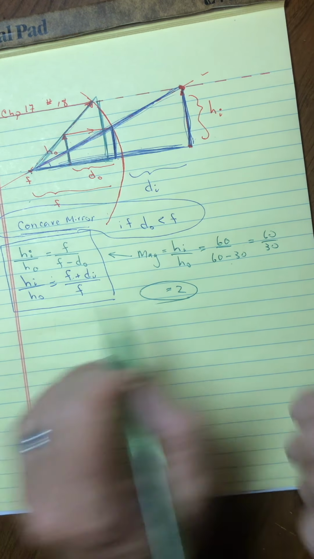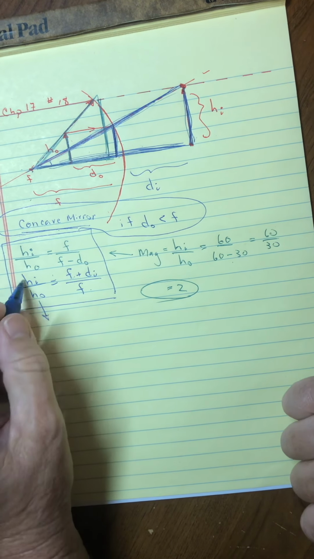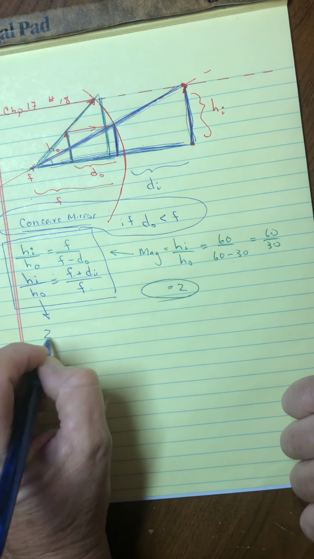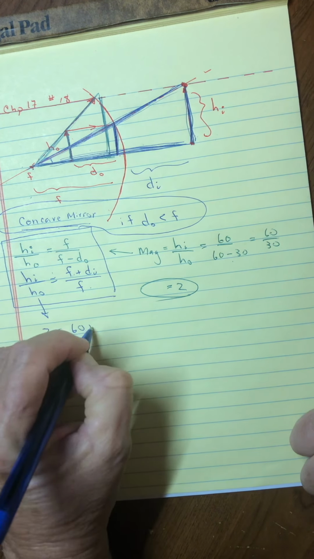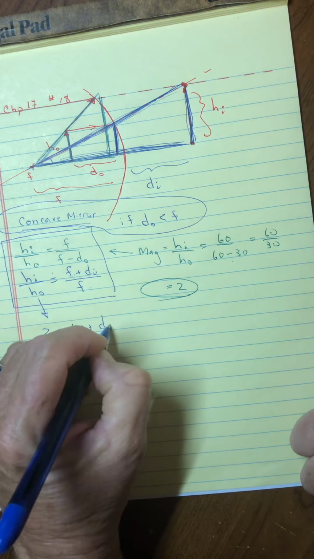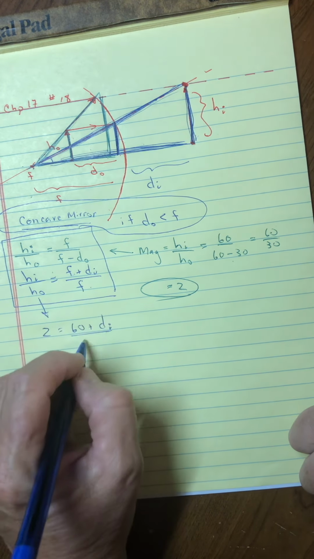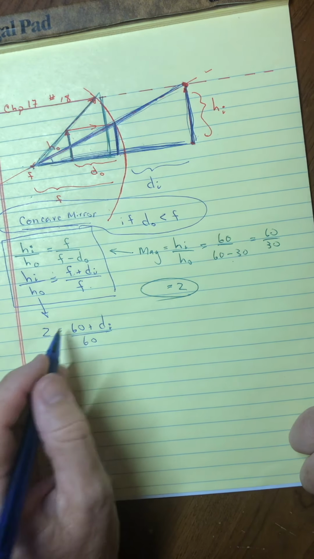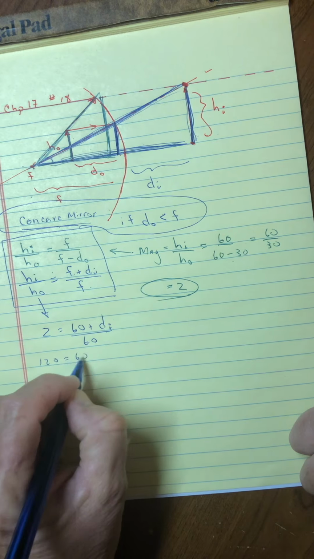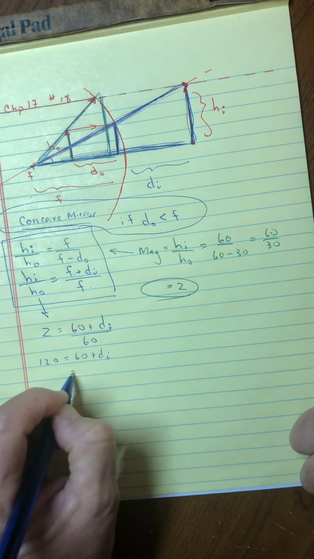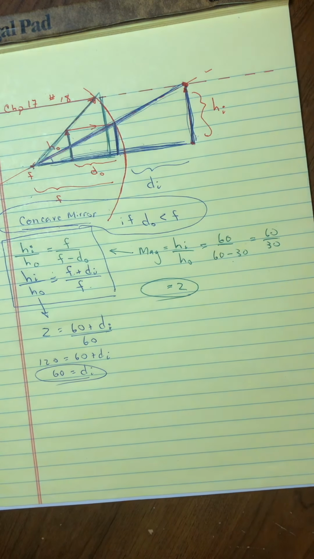Okay. Now we can use that, and I'll change pens to the blue one here, because then we know this ratio. This is the magnification, so we know that number is a 2. And then if we put in the 60 here, we can then solve for what is the image location. That's the last part of this problem. And so now I can cross multiply. That becomes 120. That becomes 60 plus DI. Subtract 60 from each of them, and you get an image distance of 60.